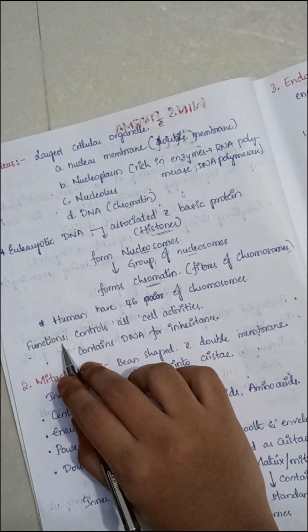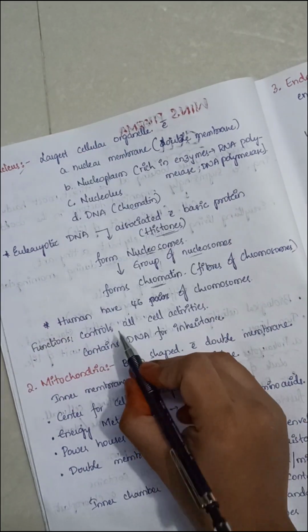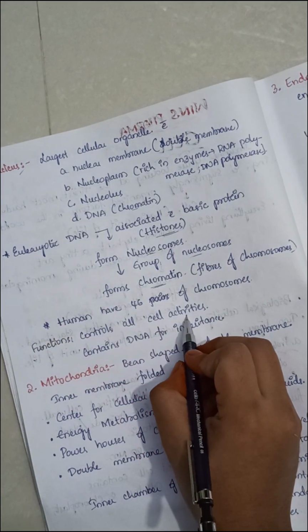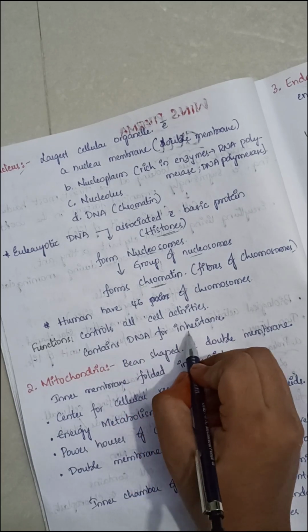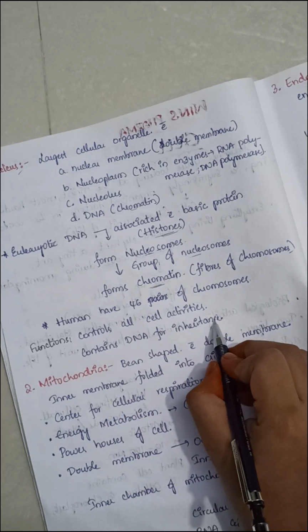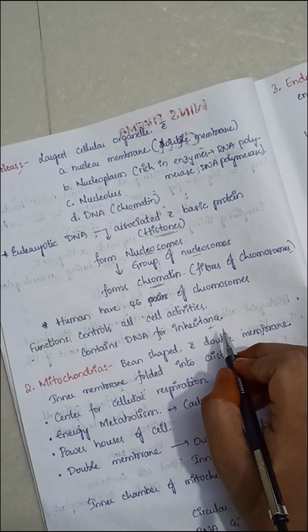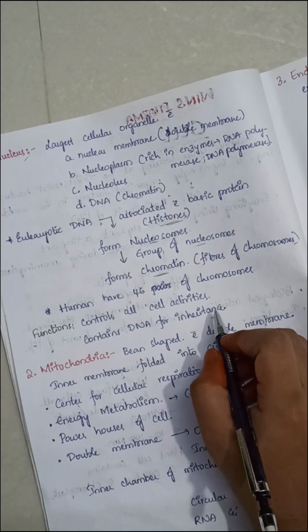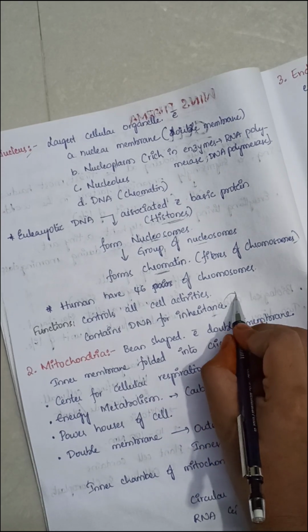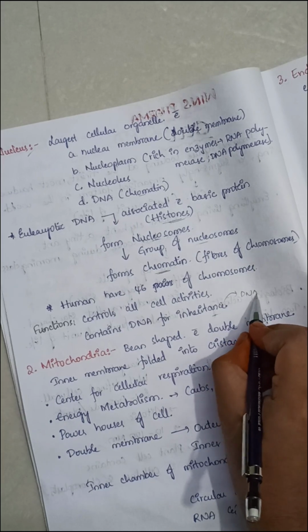What is the function of the nucleus? It controls all cell activities and contains DNA for inheritance. That means your future generation's DNA is present. If you reproduce, then this DNA is transmitted to your child.